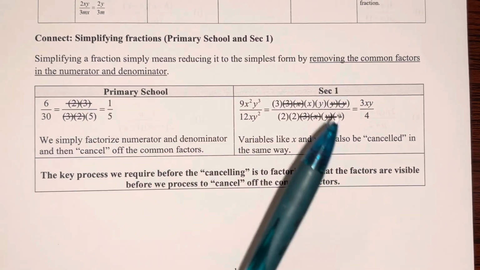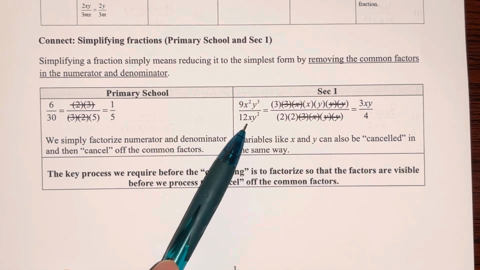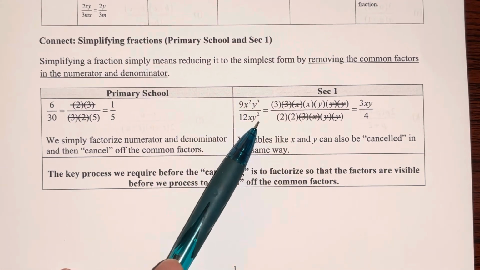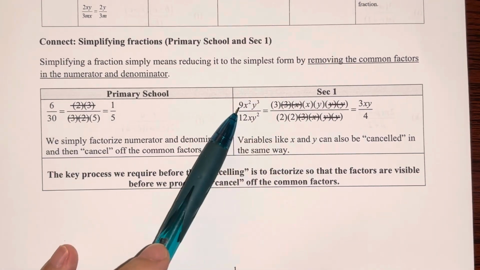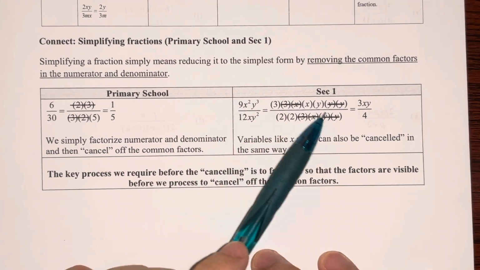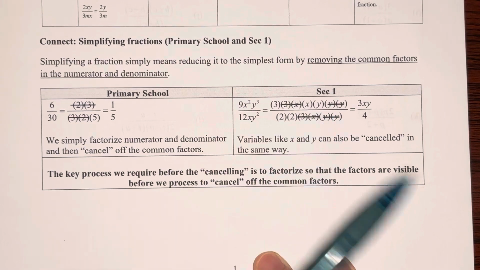However, when we upgrade to secondary school, you see that in Sec 1 we do something like this. So you start to see all these variables x and y, but the fundamental concept has not changed. So what you see is 9, we are writing as 3 times 3. X squared is basically x times x over here. And then y cubed is y times y times y together.